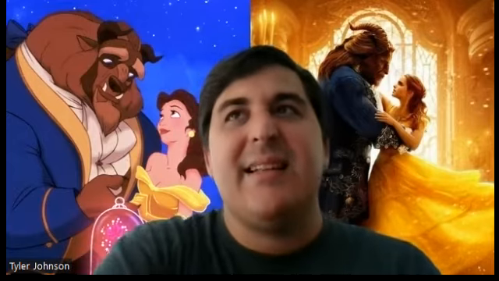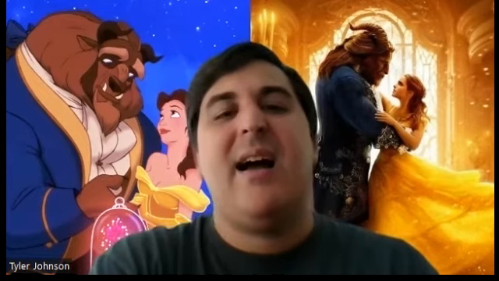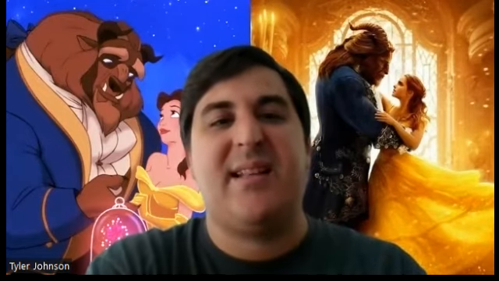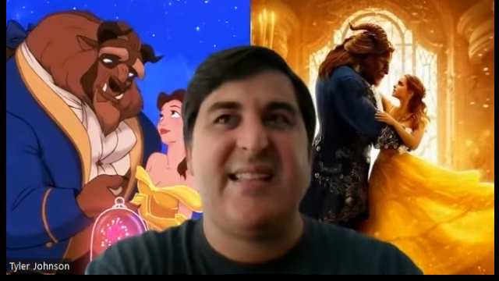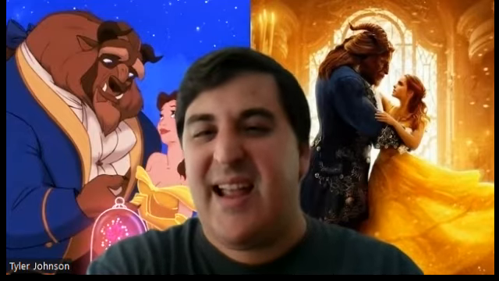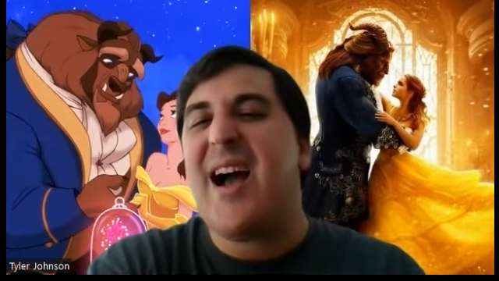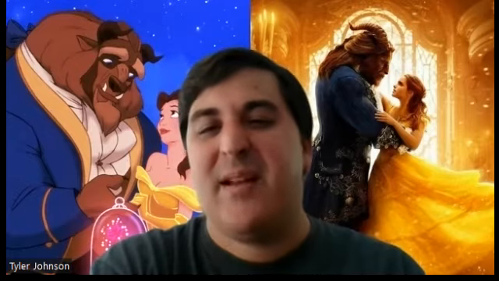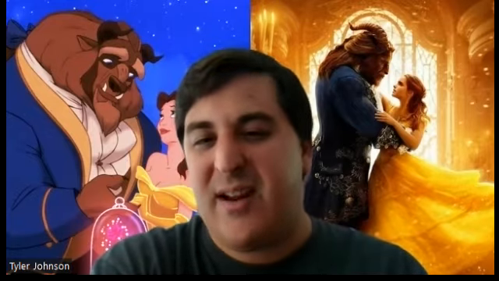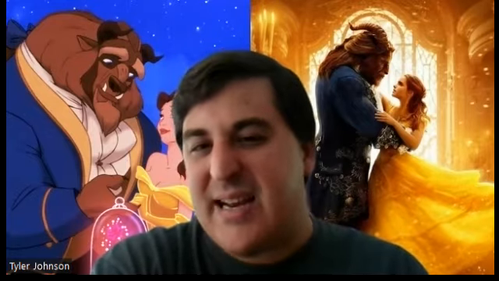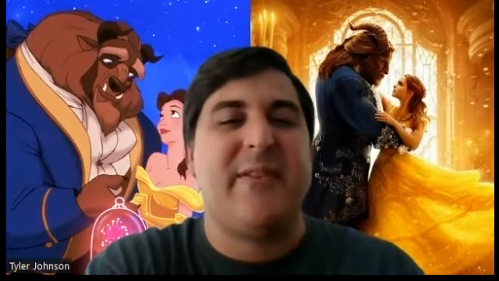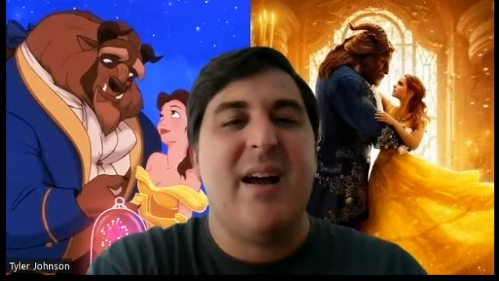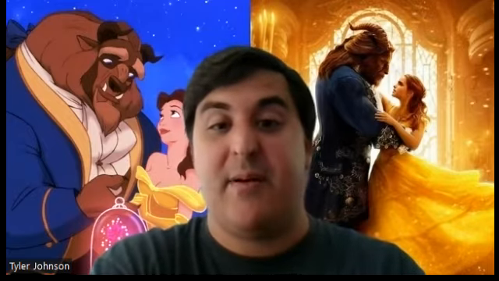The Beast. One of the gripes I have about the Beast in the live action version is he's not as scary as in the animated version. So I preferred how they portrayed him in the animated version. He was a little bit more scary, a little bit more intimidating. So I did prefer the Beast in the animated one. But I did love his backstory. I love Belle's backstory too, about her mom.